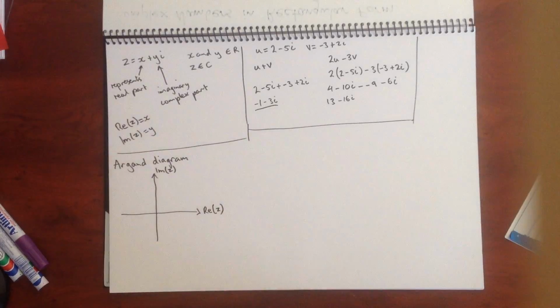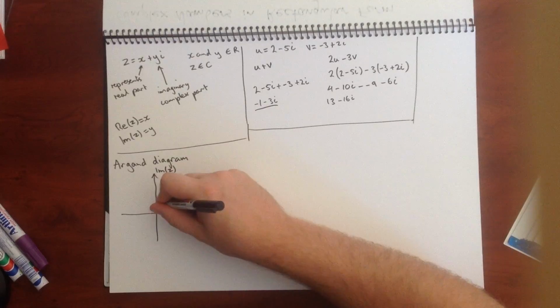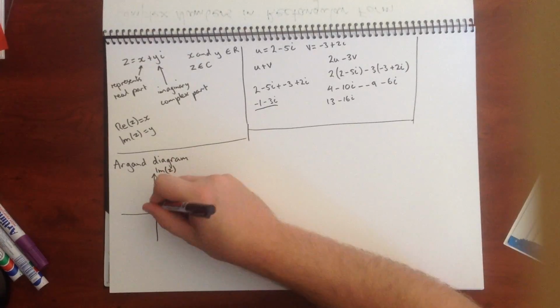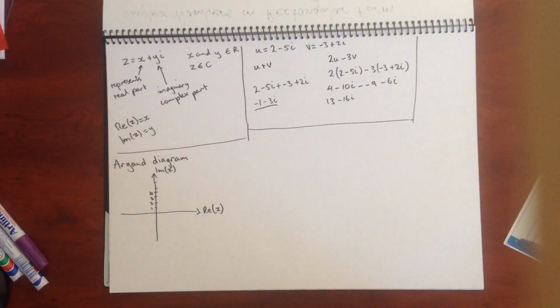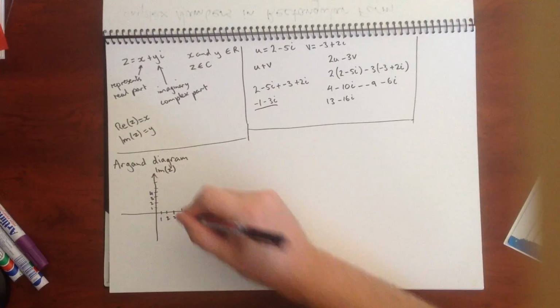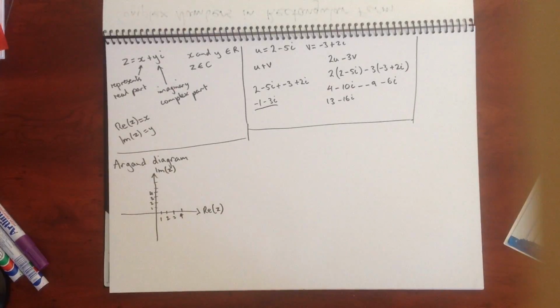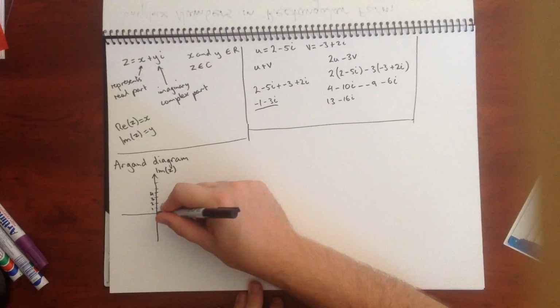So then to represent it, we just put on our points separately. If we were to put a scale, we'd just go 1, 2, 3, 4, on we go. We don't need to put 1i, 2i, 3i, 4i. It's just implied. And same down here, we don't do anything differently. Just a standard scale.